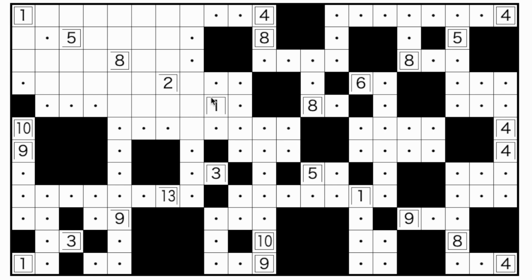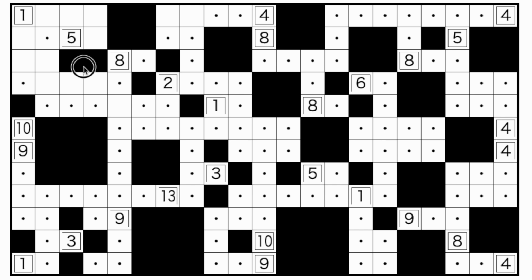The 1 is now complete. Only one option for that. Only 2 options left for the 2. So those are both done. The 8 needs 2 2x2s, one to the north and one to the west is the only way we can do that. The 5 needs one more to finish itself up.